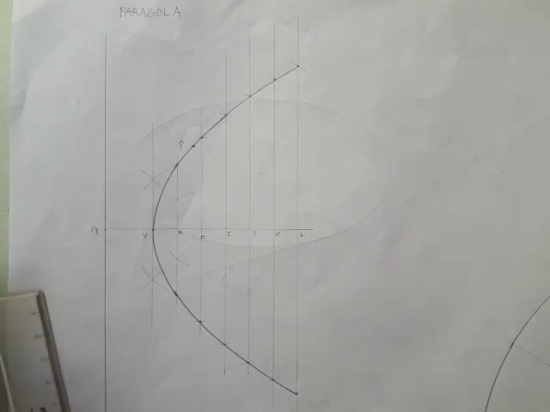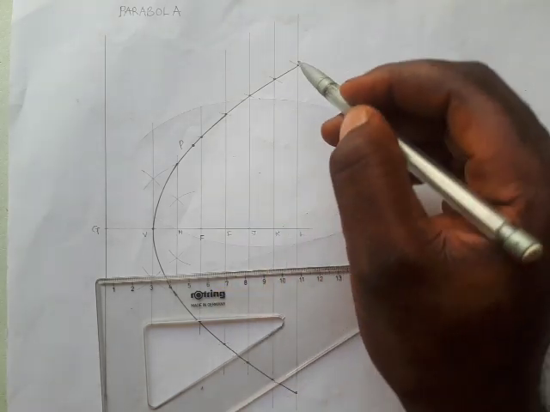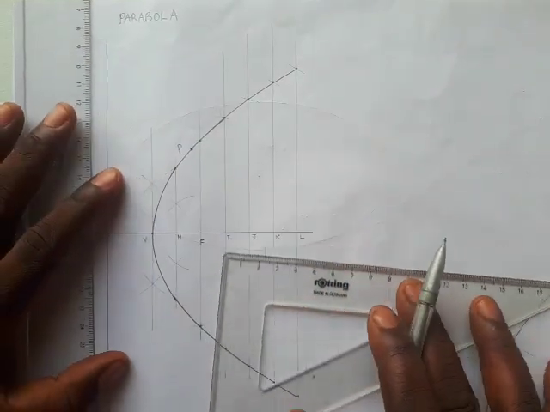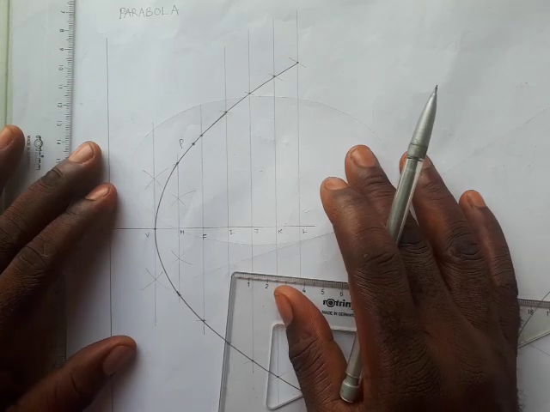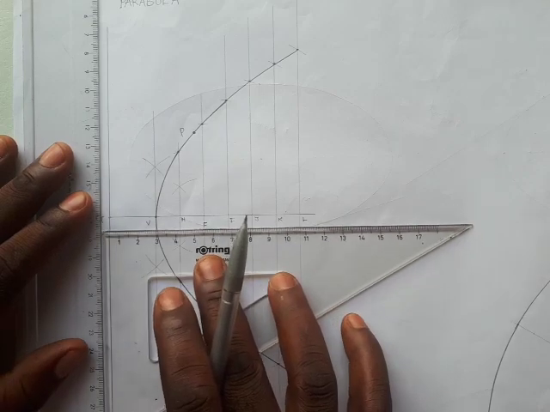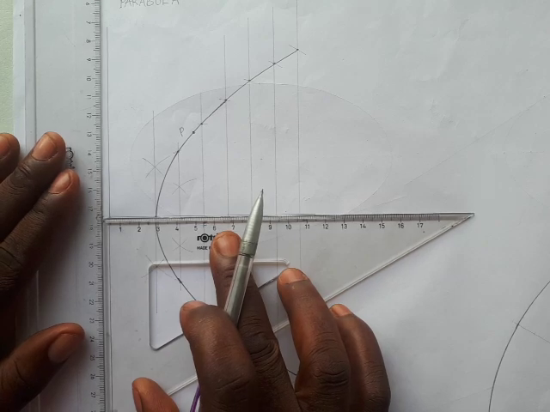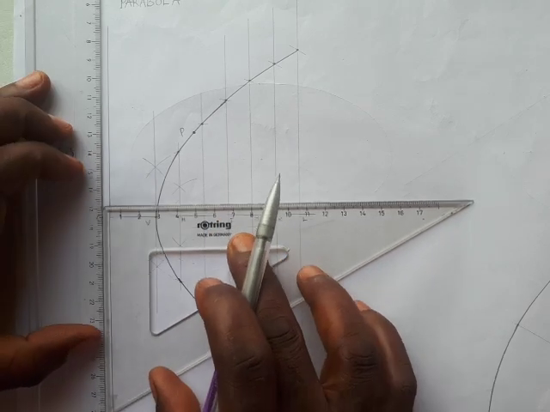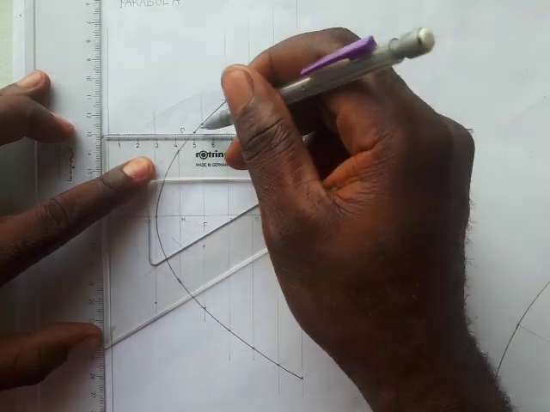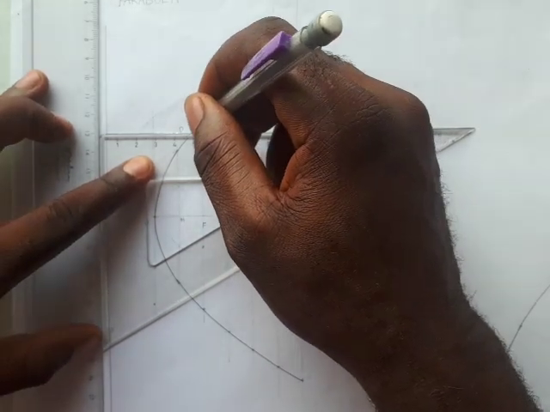So the first thing you do is you are going to transfer a line perpendicular to this span. This is the span. So align your set square with it. Now once again, if you want to learn how to construct a parabola, I've already uploaded a video on that. If you watch that video, you will know how all of these lines came about. So align your set square with this horizontal line and transfer a line to the point P that you have located and draw it. It should be perpendicular to this span. So draw the line.